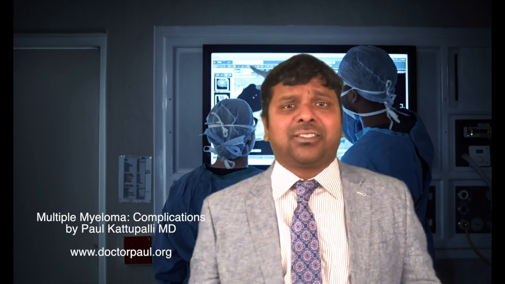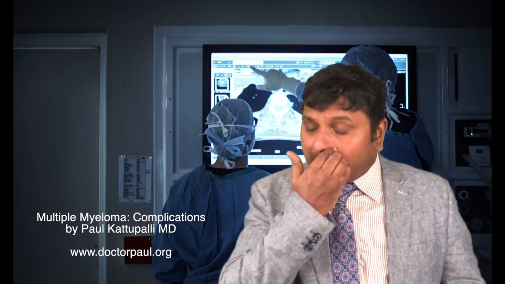And the other painful thing is vertebral fractures. These fractures need kyphoplasty or vertebroplasty. And then there is the pain that comes with these lytic lesions. When they have this severe pain, you need to focus on giving them adequate analgesia.